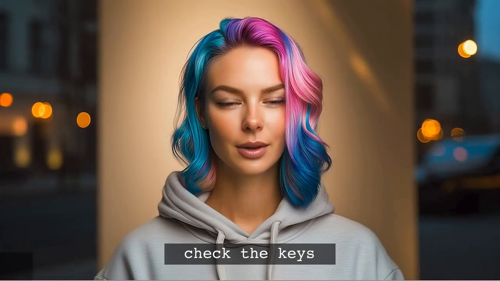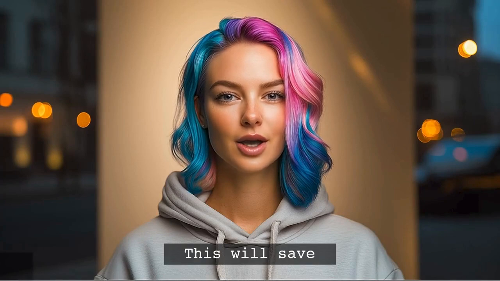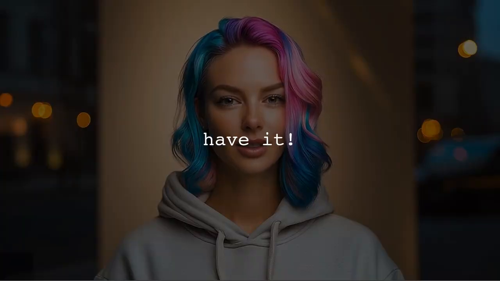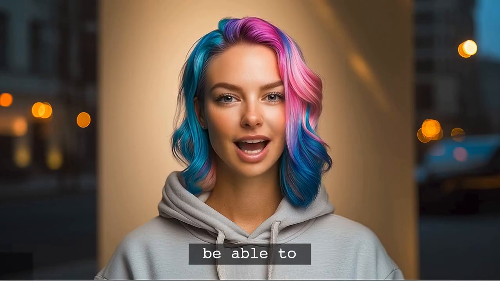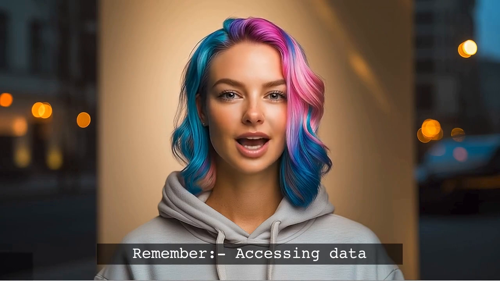Here's a pro tip. Always check the keys in your NPZ file before trying to access the data. This will save you time and prevent errors. And there you have it. You should now be able to view the contents of your NPZ file with ease. Remember, accessing data is all about knowing the right keys.